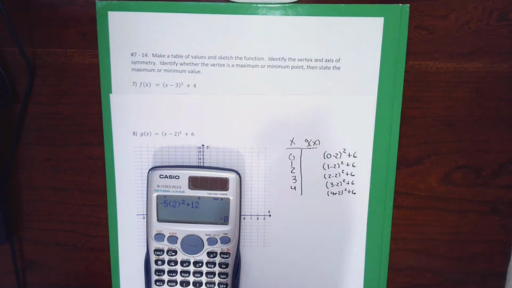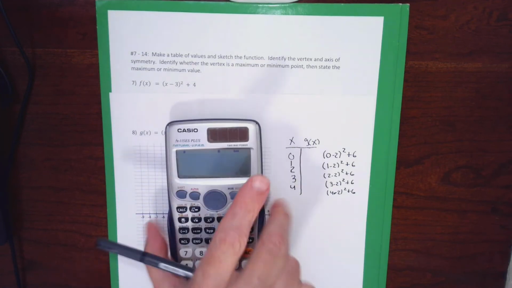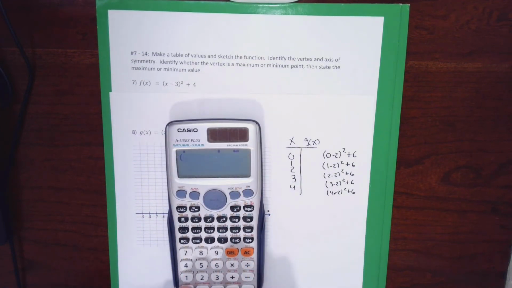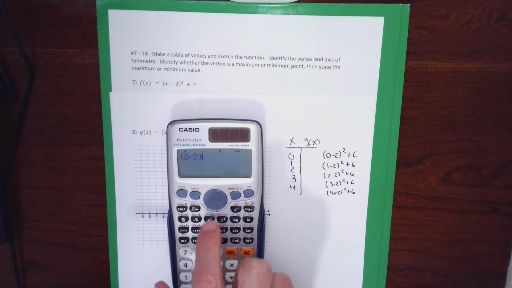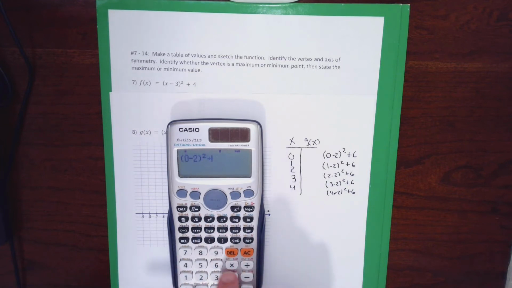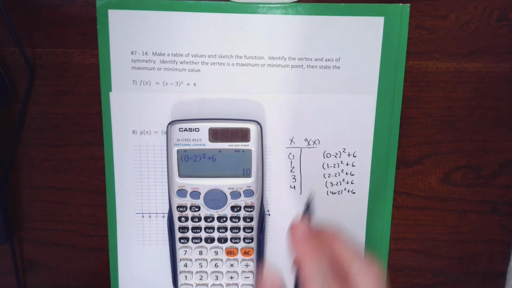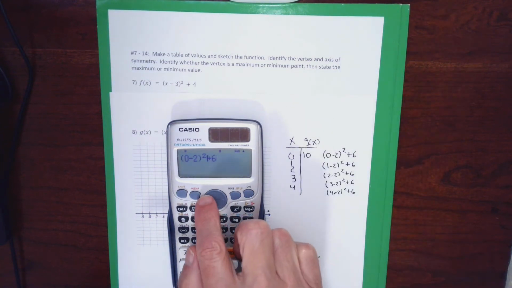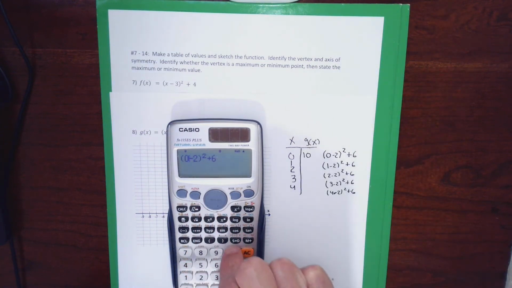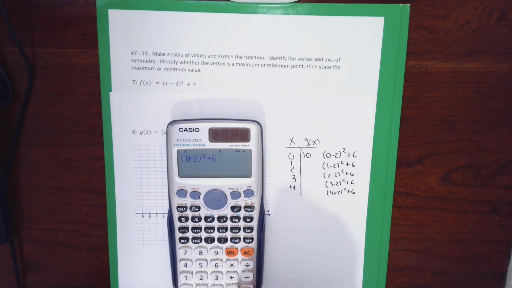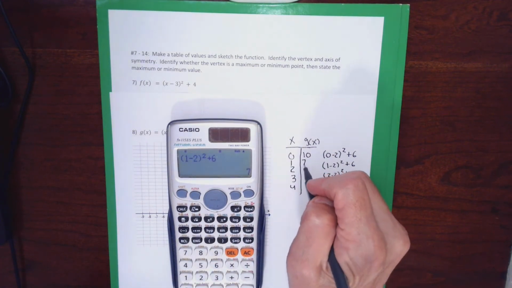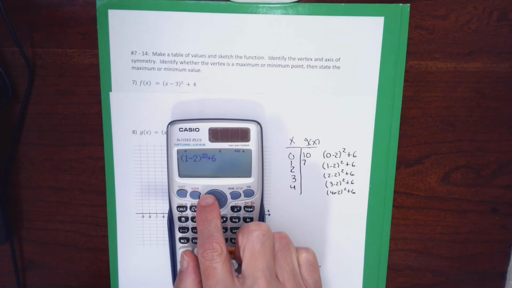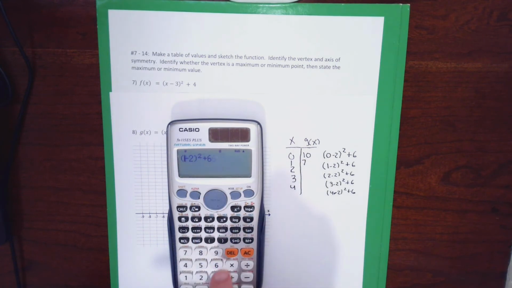Realistically, once we get a little deeper into this, I might revert to just doing 3 values. If I have the vertex and the value above and below the vertex, that's probably enough. So my first y value is 10, and then I'm just using the feature on my calculator to allow me to quickly change a number. It's kind of mouse key, for lack of a better word.